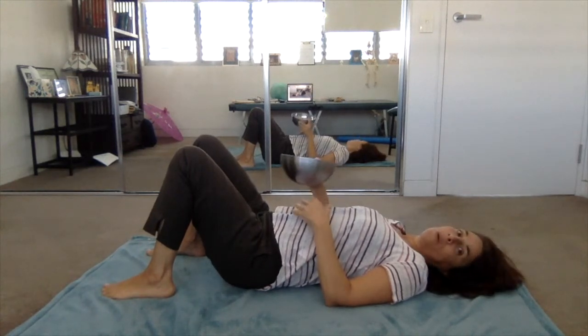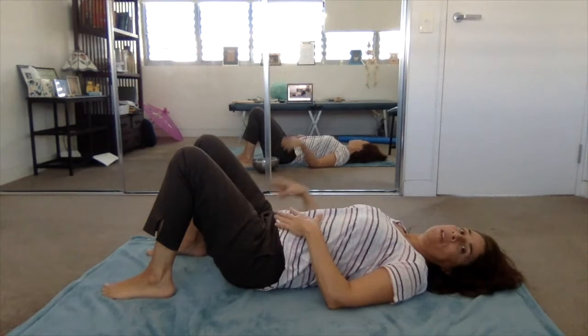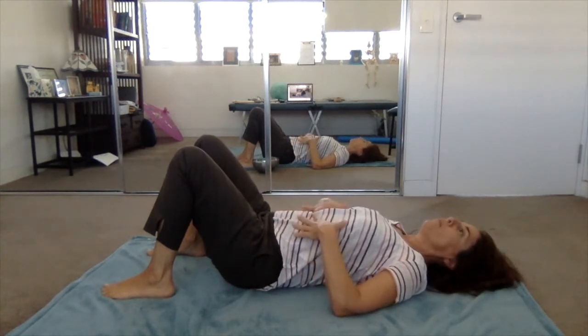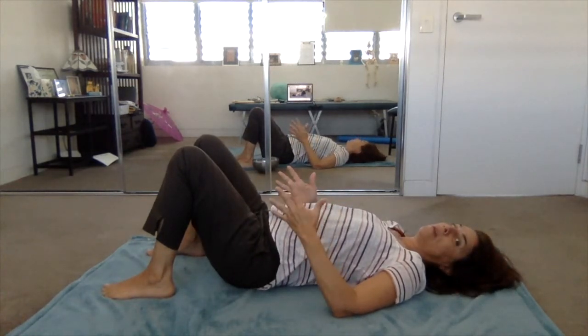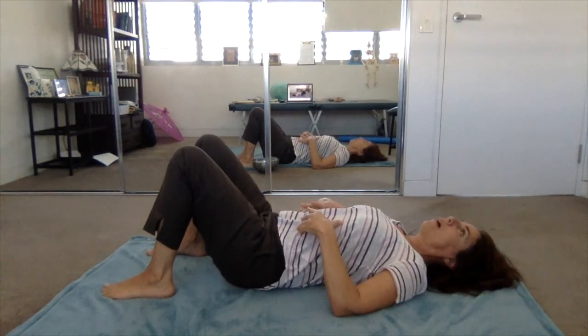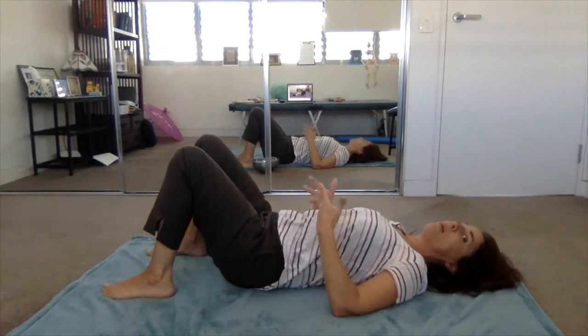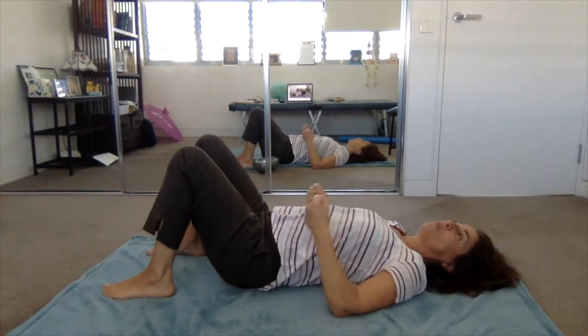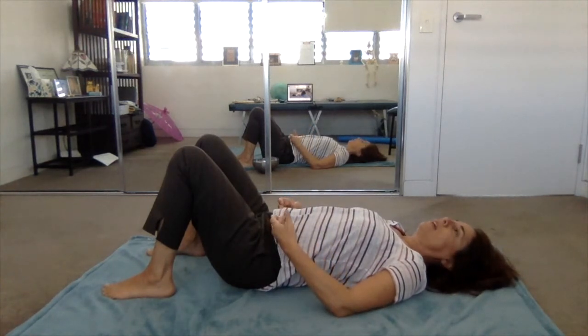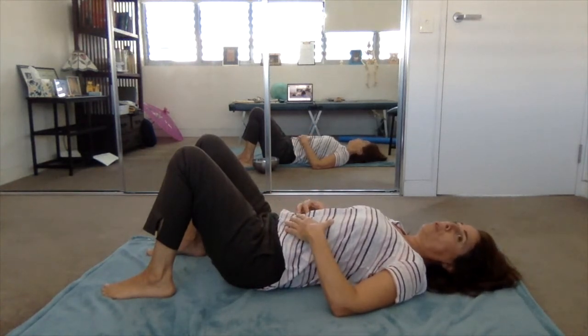We were exploring and feeling how to move the pelvis forward and backward through expanding the belly and contracting the belly, using the abdominal muscles as a motor, as an initiator of the movement of your pelvis.